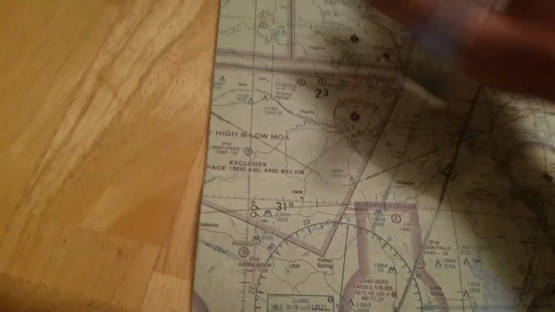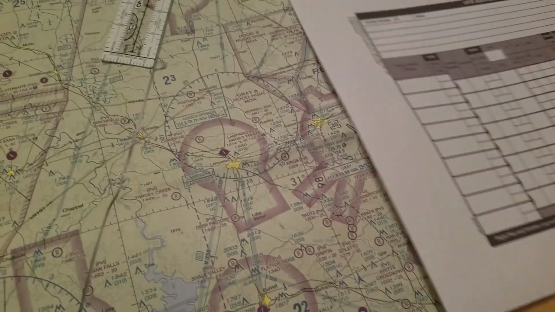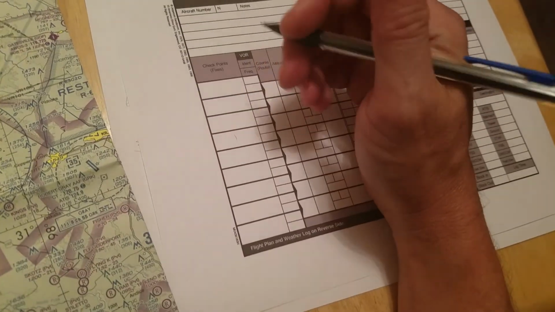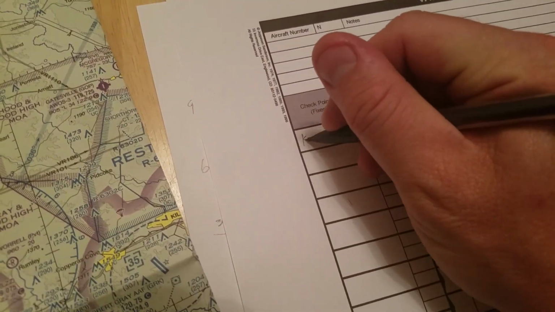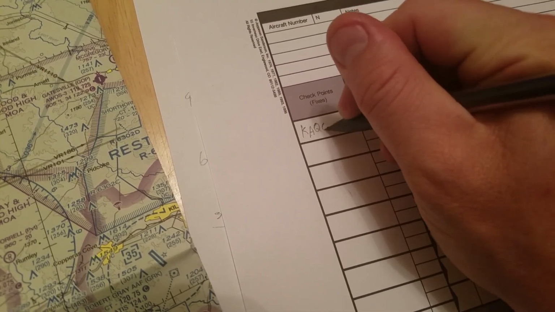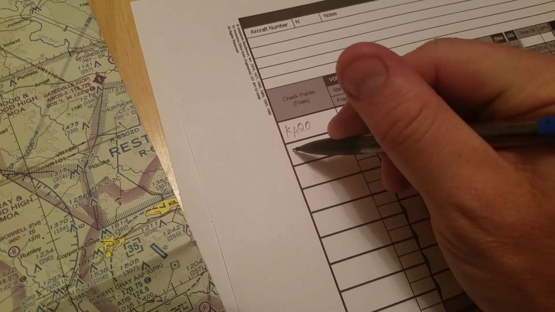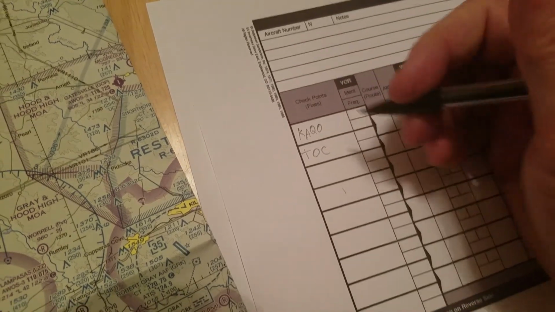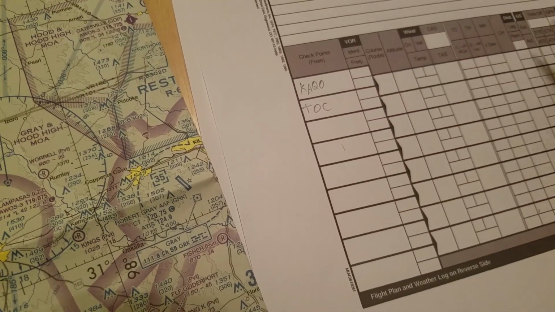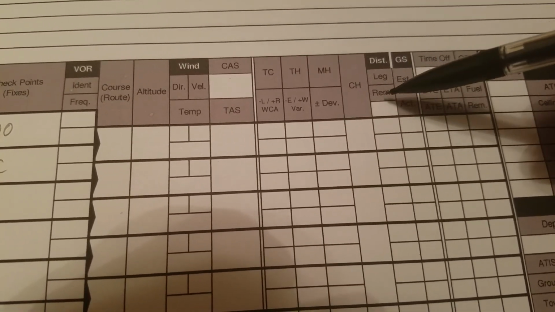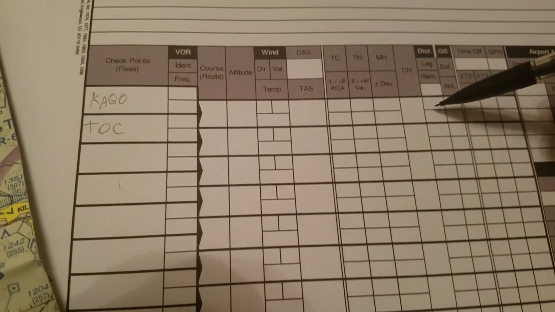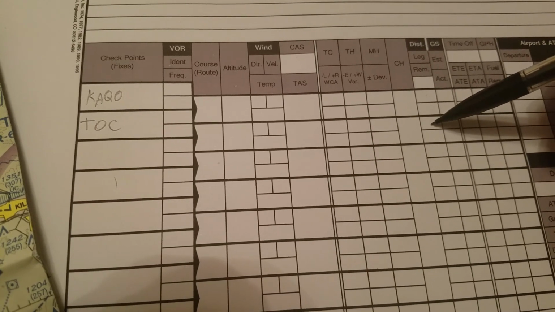All right, so I'm going to take this out, and I'm going to write everything in as we have it. So first point, of course, is Llano, AQO. So I'm going to put KAQO. Then the second line is going to be top of climb. I'm going to make sure I indicate that with a line. Now, I'm not going to know what the distance is. The distances go right here in this column. It says distance, leg versus remaining distance. I'm not going to know this line or this line for the distances.